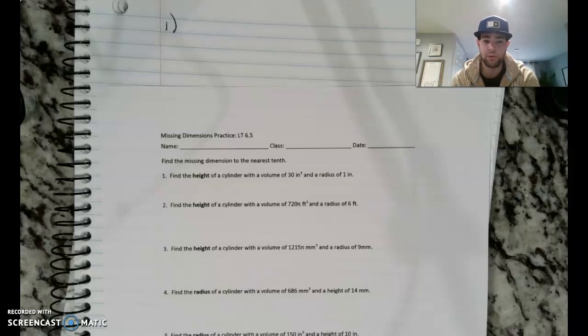I know they put that in bold. The only thing that it's missing are obviously pictures of each cylinder. Technically, you don't need them. If you like drawing them to help you visualize what you're missing, you can do that. But as long as you have the formula and you know what they're giving you, you can use that to find missing.